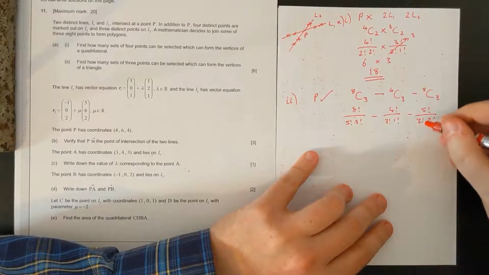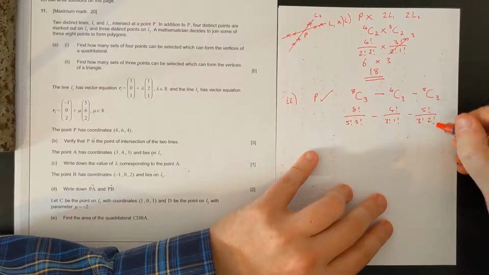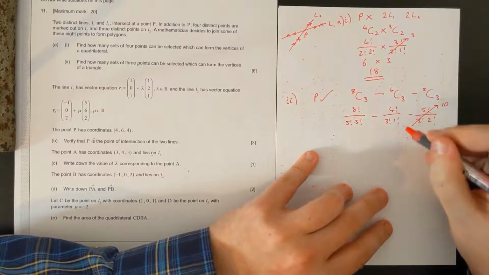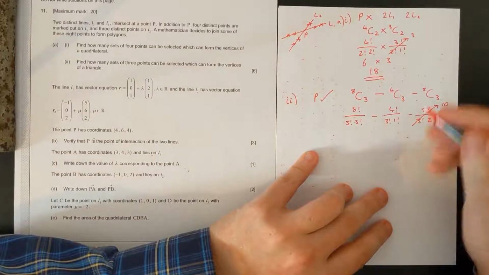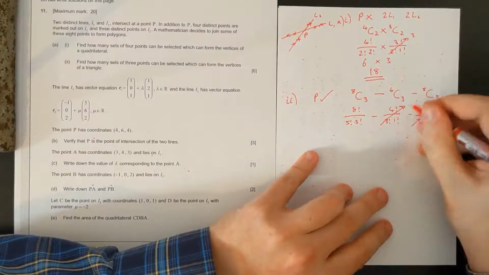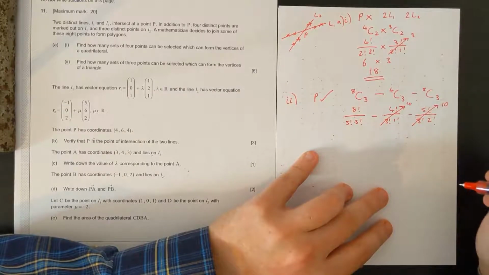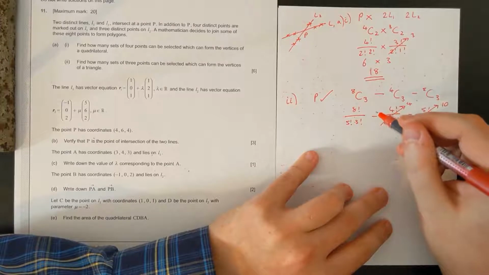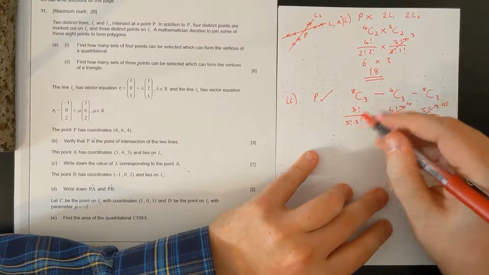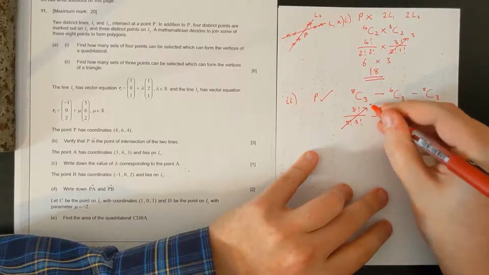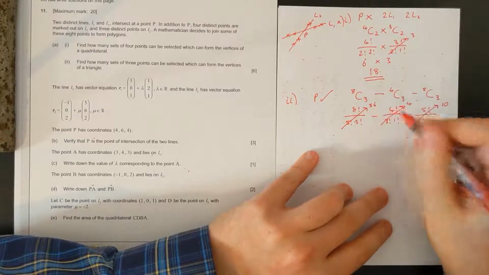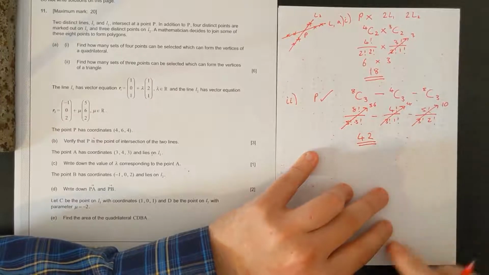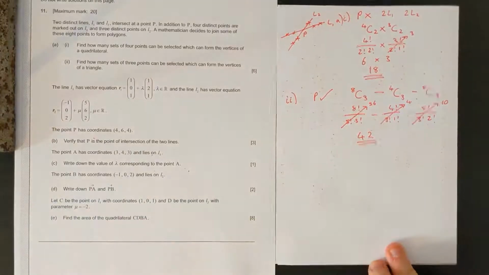5 factorial over 3 factorial is 5 times 4 divided by 2 factorial, which is 5 times 2, so that's 10. 4 factorial over 3 factorial is just 4, and 1 factorial is just 1, so that's 4. 8 factorial over 5 factorial is 8 times 7 times 6, and 3 factorial is 6, so that's just 8 times 7, which is 56. So I have 56, subtract 4, subtract 10, that's 42 possible combinations.